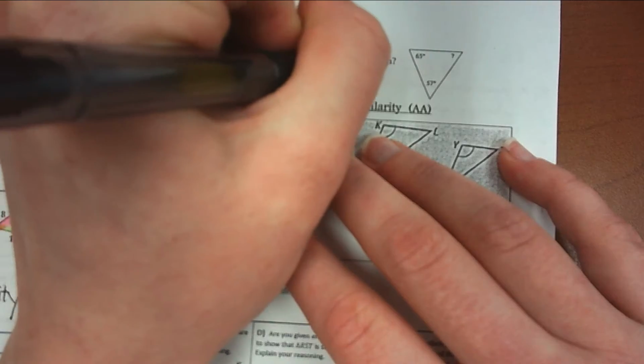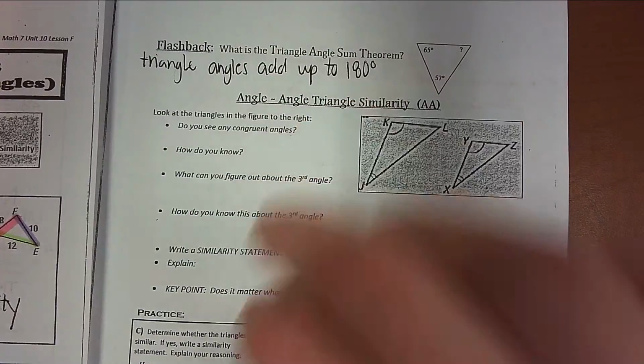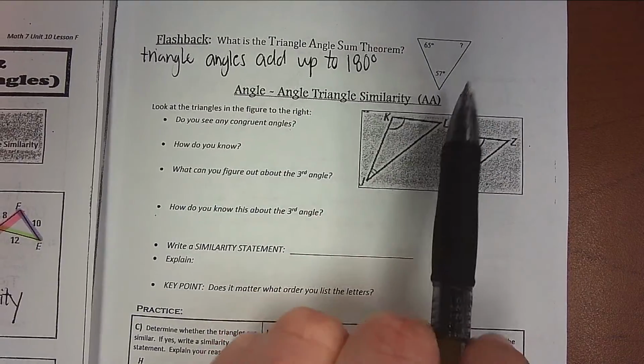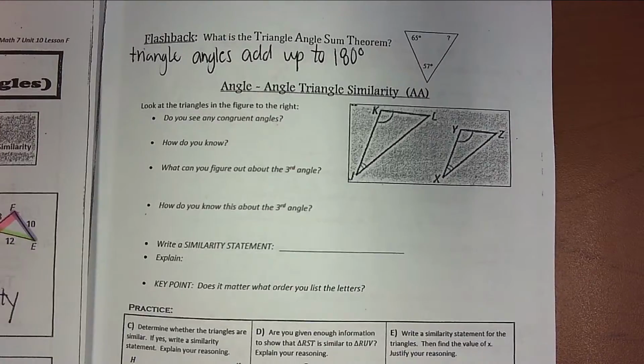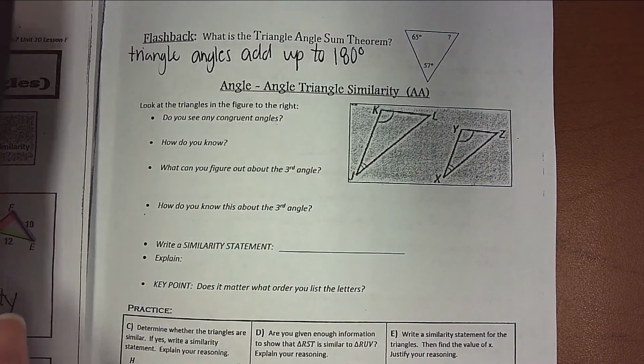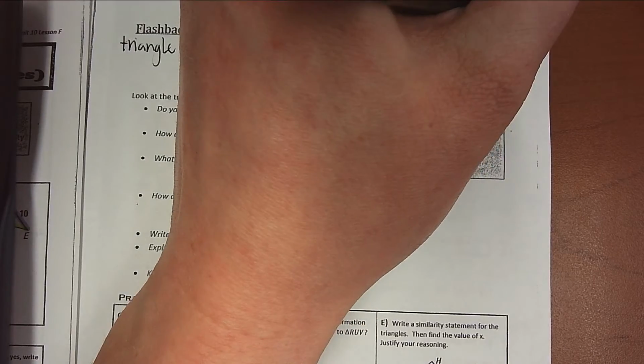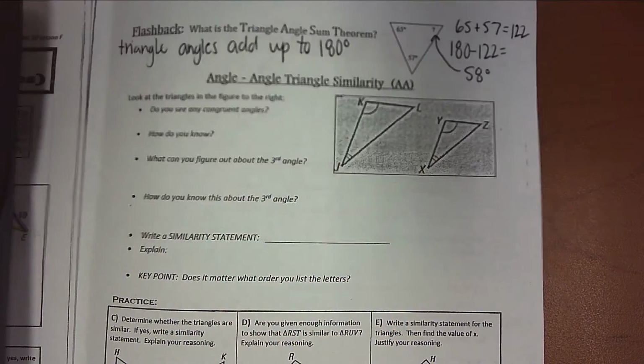to be 180 degrees. In this case, if we were going to try and find the missing angle measure, we could do that by saying 65 plus 57 is equal to 122, and then we could subtract that from 180, which is the total sum, and we would get our missing angle measure, which is 58 degrees. That's what our missing angle measure would be here.